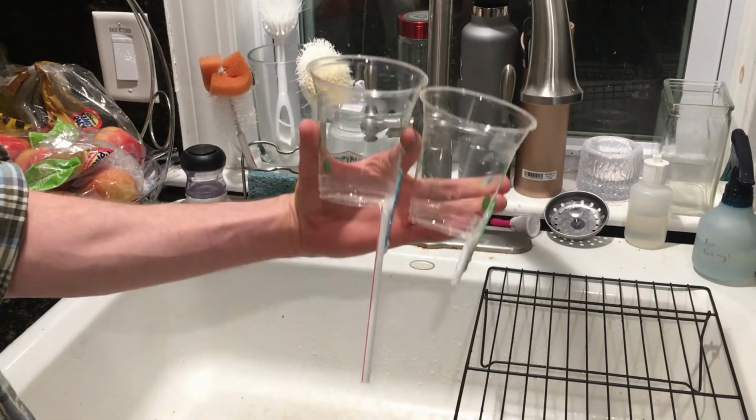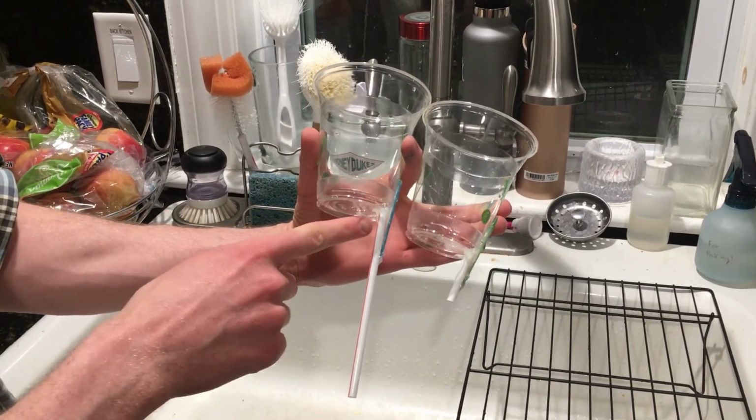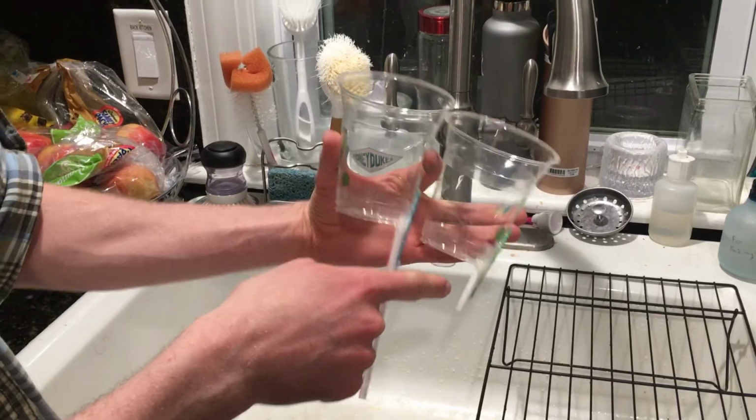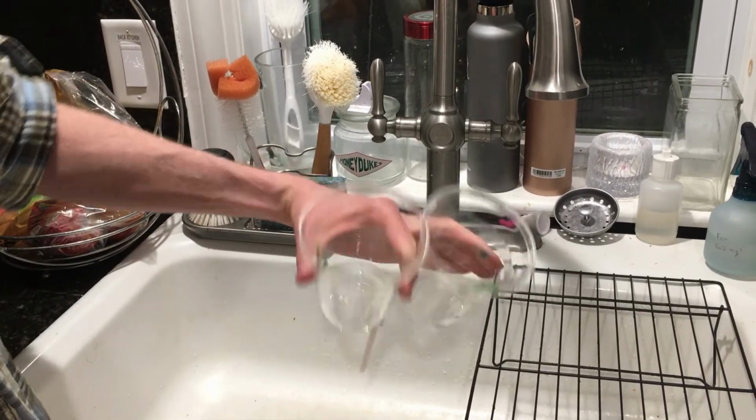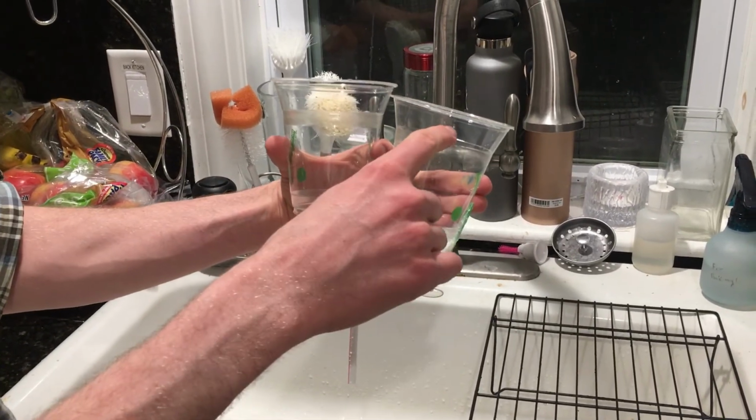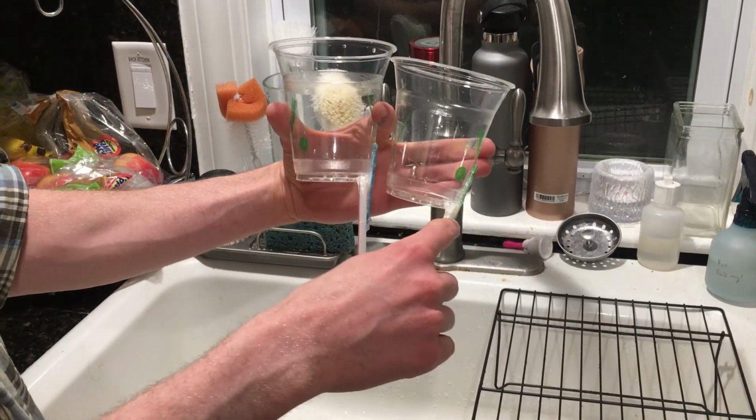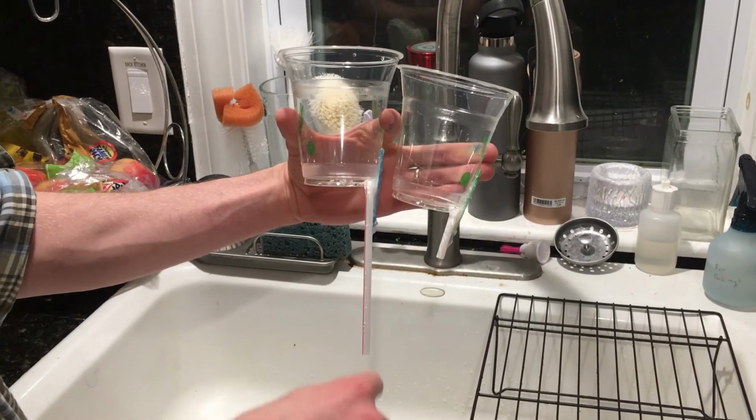Welcome to my kitchen. So here I have 2 cups. Each of these cups has a straw glued to the bottom of it and a hole drilled in the bottom of each cup. So if I fill up the cup with water, water can drain out through the hole and through the straw and out the bottom of the straw.